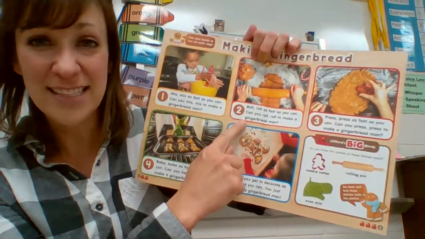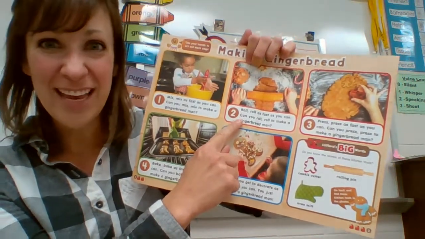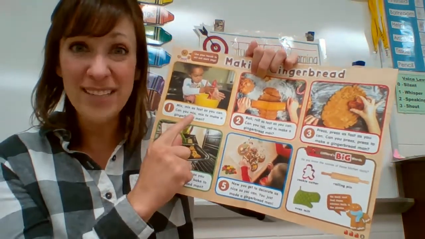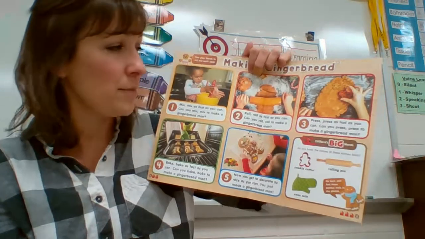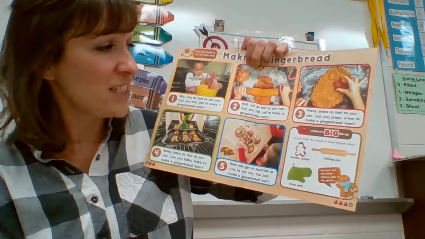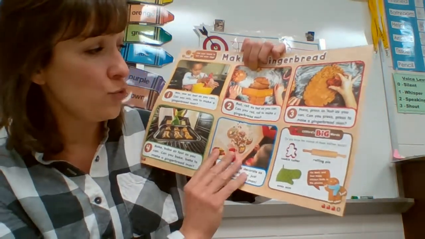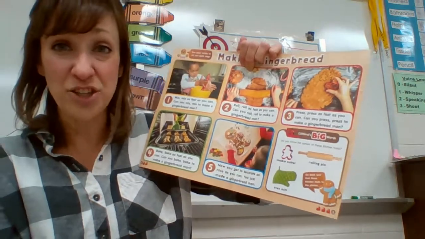What number is this? Okay, 2. We've got it all mixed up. Now we're going to do the next part. Roll as fast as you can. Can you roll to make a gingerbread man?